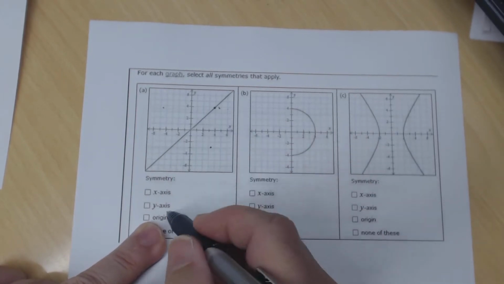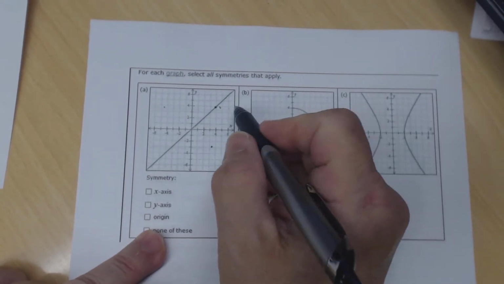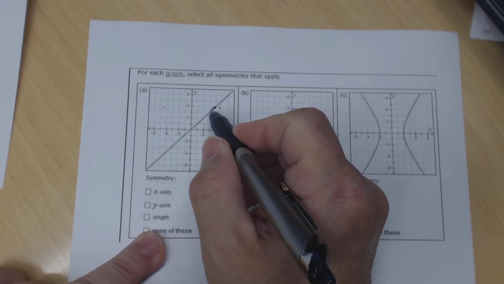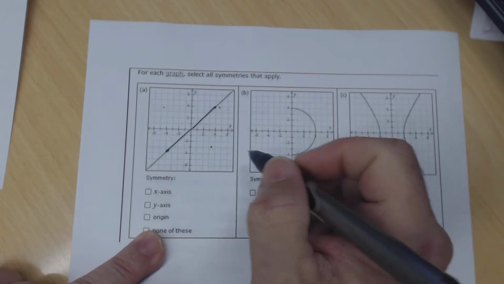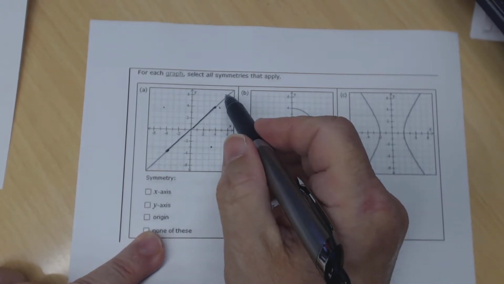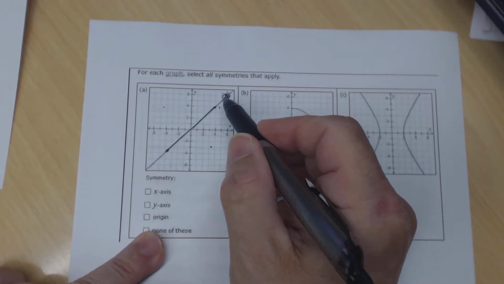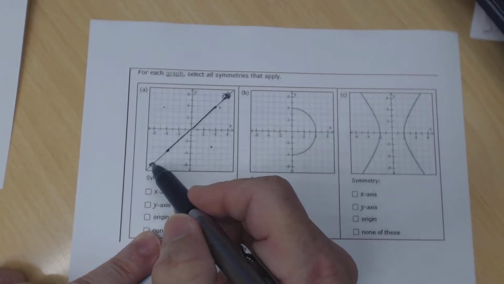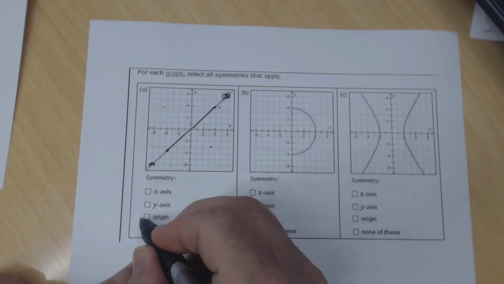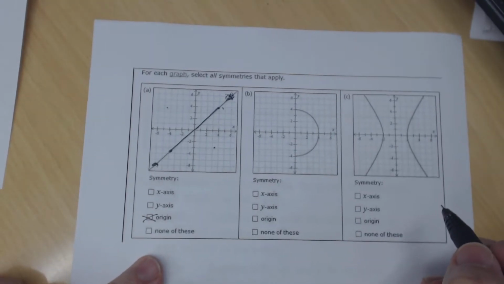All right? So no. Is it symmetrical with the origin? Well, if it is, then the distance from here to here has to be the same as the distance from here to here, and that point is also on the graph. And it is. Notice that this point here, when you reflect about the origin, going this distance and this distance, you get that point. So it is symmetrical about the origin, so that's this one.